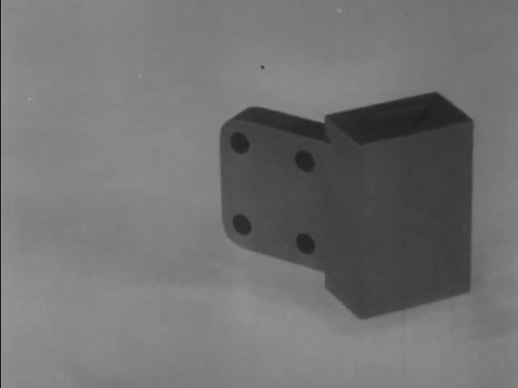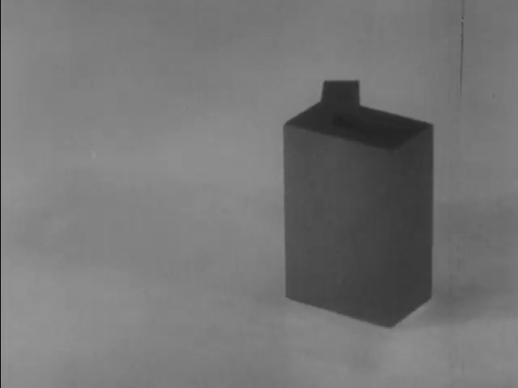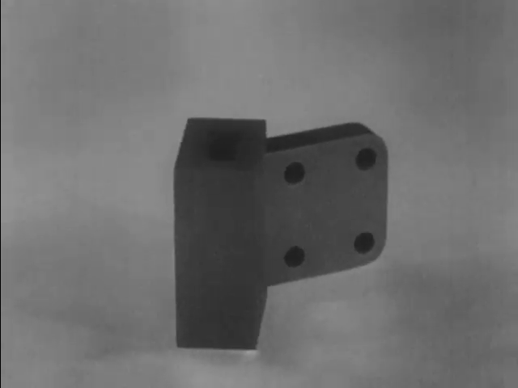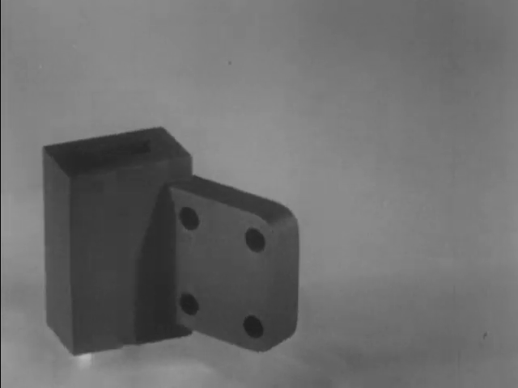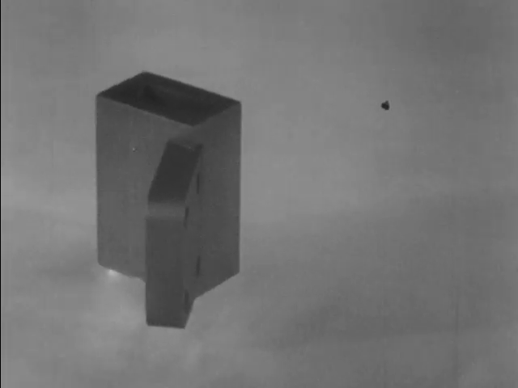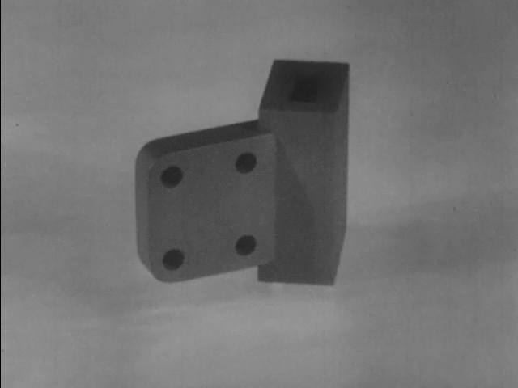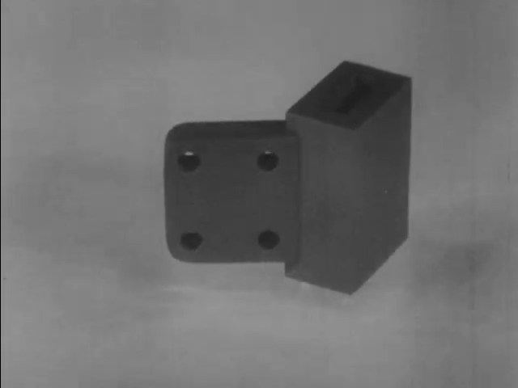Sometimes you need a sectional view from an auxiliary position. If you were drawing this block, for example, you could not use the front, side, or top views, full or in section, to show the step inside in its true shape, because this detail does not show in true shape in any of the principal planes of projection.